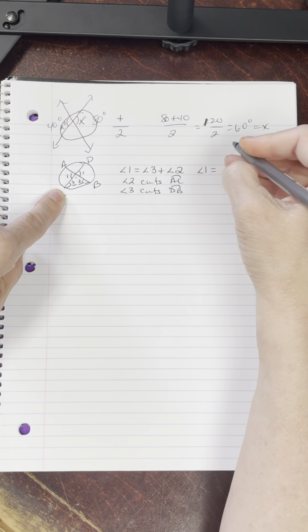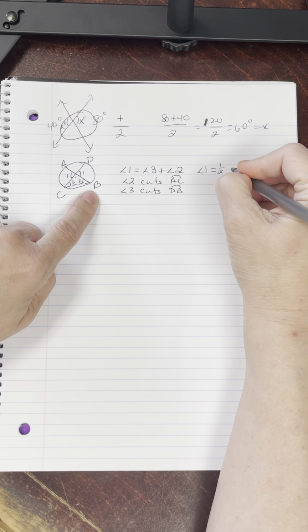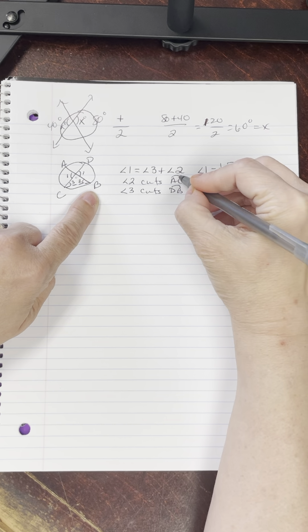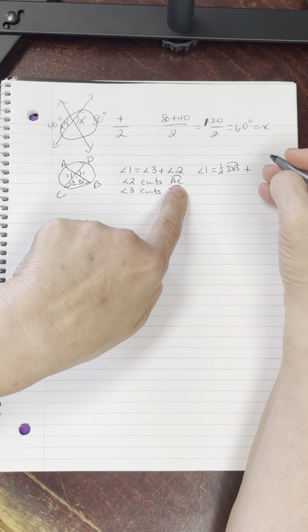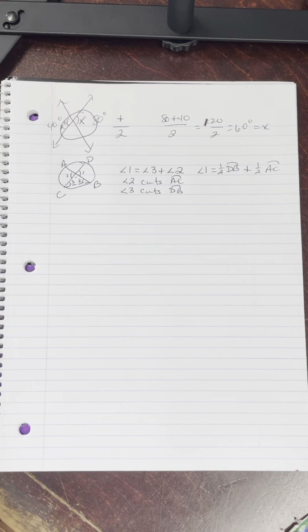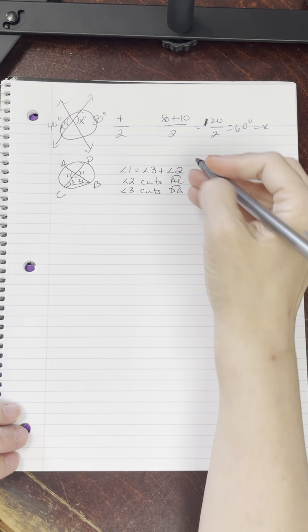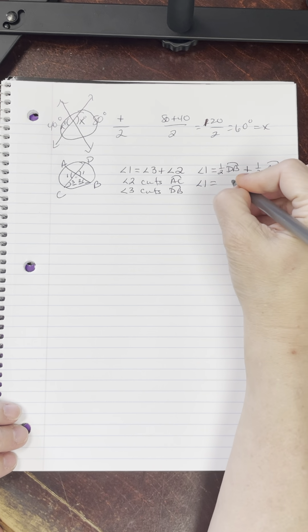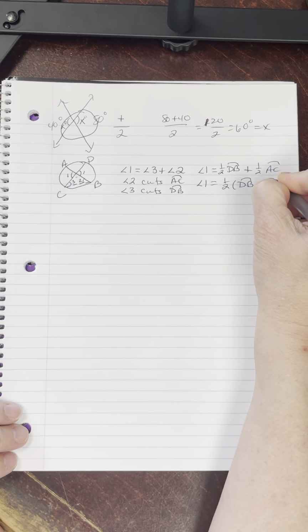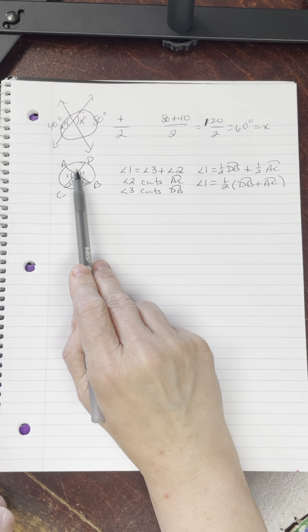Angle 1 is the same as half of DB plus, and angle 2, instead of that one, we're going to use this one, which is half of AC. And then if we separate that, we're basically saying that the measure of angle 1 is half of arc DB plus arc AC. And so that's what I said. Addition of the arcs divided by 2 gives you the degree where they're intersecting.